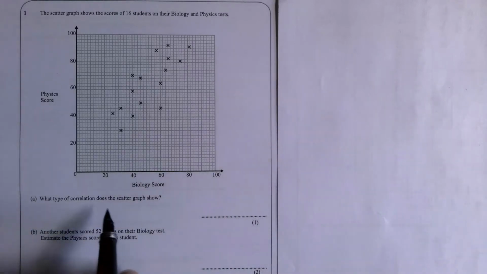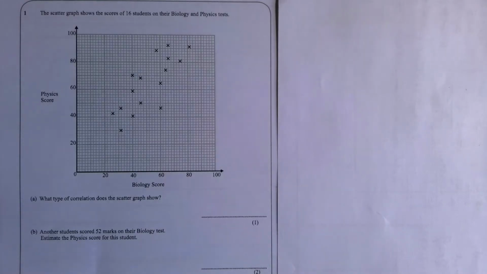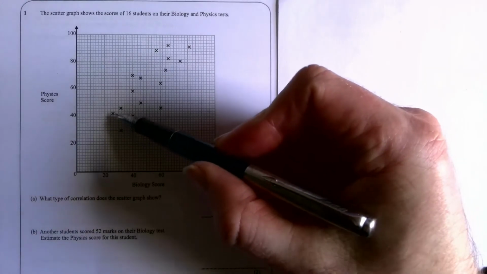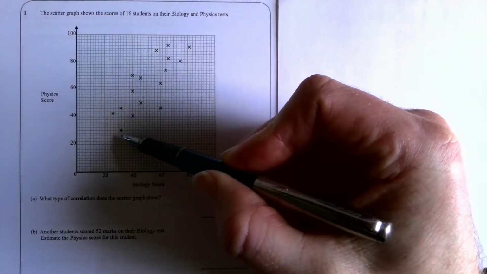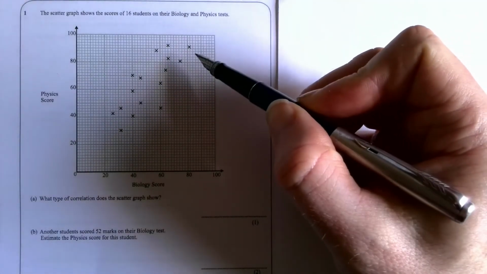What type of correlation does the scatter graph show? Now there's 2 sorts of scatter graph, and I'm going to come back to that afterwards. There's 2 sorts of correlation we can have. It's negative and positive. Now I hope you notice that towards the left here the crosses are down on the bottom. At the right they're at the top.